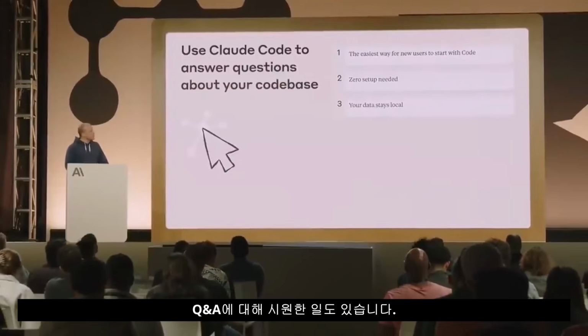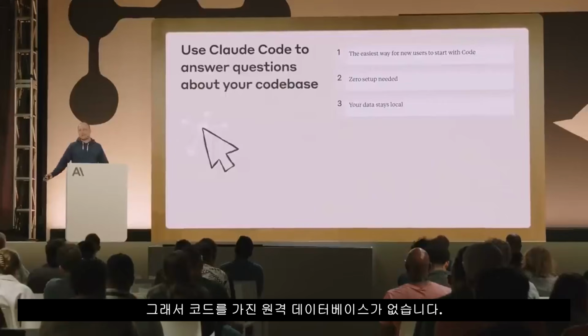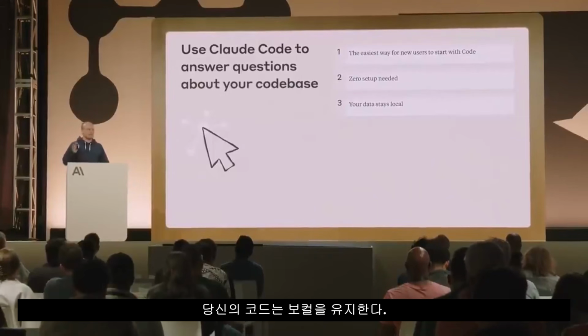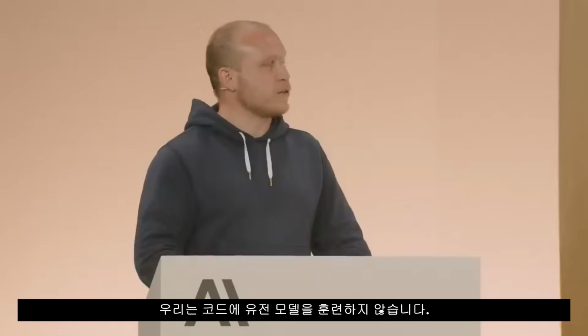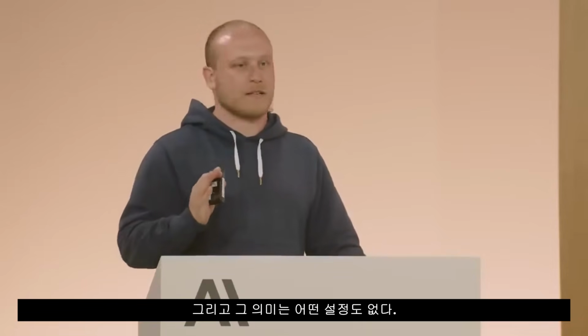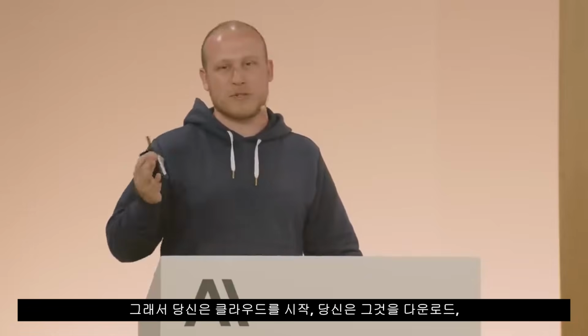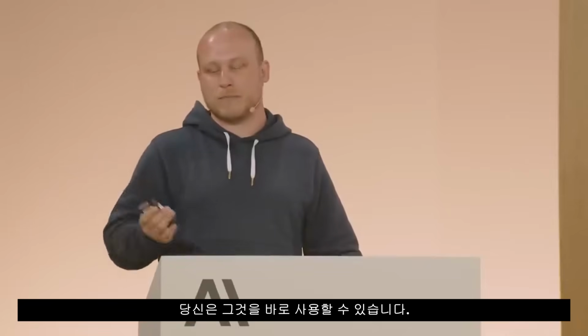What's also kind of cool about Q&A is we don't do any sort of indexing. So there's no remote database with your code. We don't upload it anywhere. Your code stays local. We do not train generative models on the code. So it's there, you control it, there's no indices or anything like this. And what that means is also there's no setup. So you download Claude, you start it, there's no indexing, you don't have to wait, you can just use it right away.